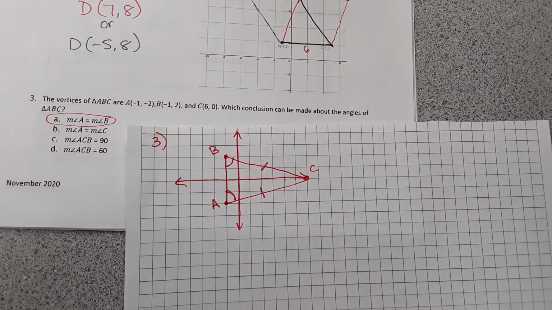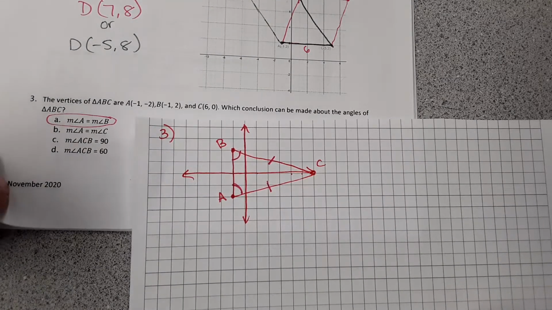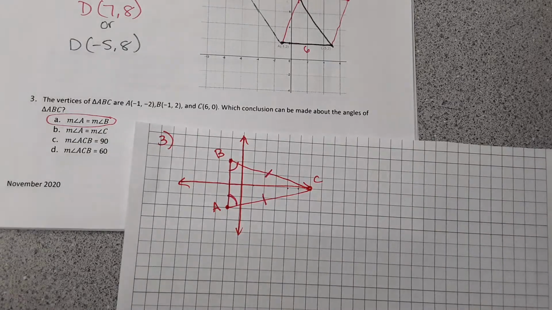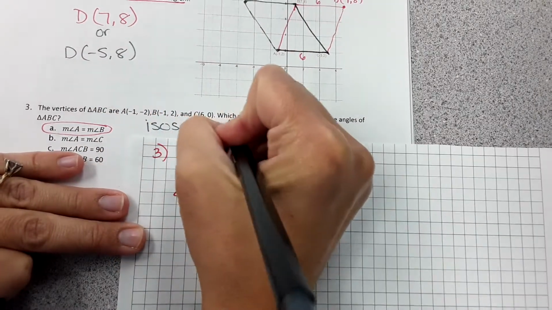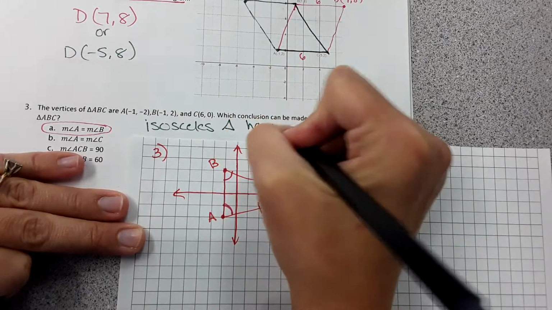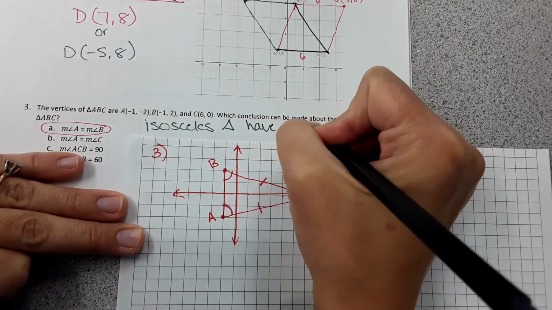That's it. Okay, and then we can move to the next side. Or let's make, I'm going to make a little note. Isosceles triangles have congruent base angles.